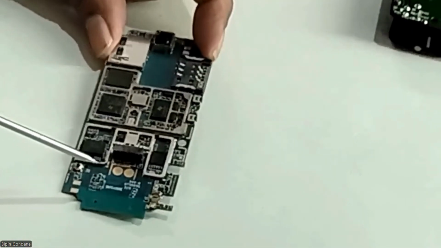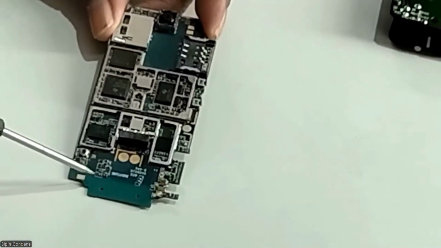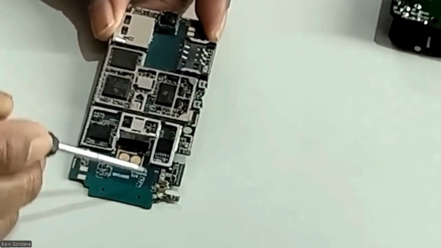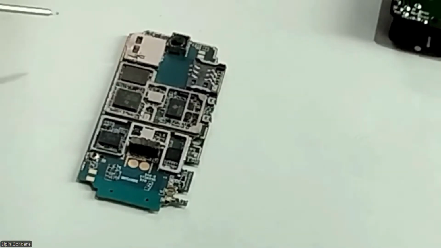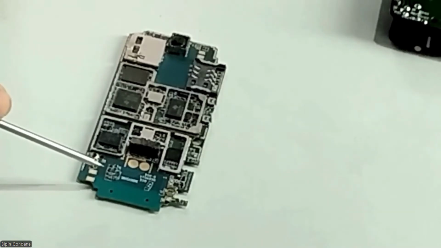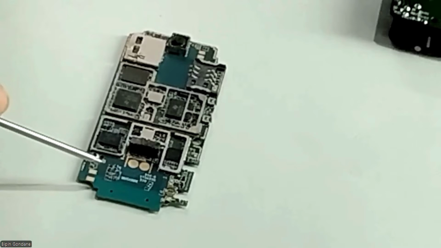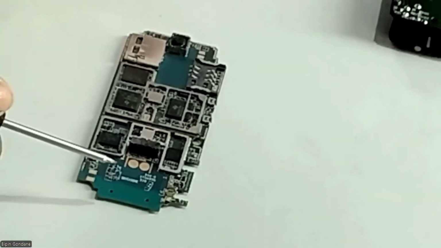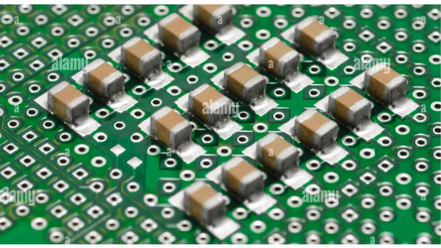Again, capacitors or condensers are also an important part of your mobile phone. Again, it looks very similar to your resistor. When you see this, how will you tell the difference? How will you identify which one is a resistor and which one is a capacitor? The capacitors will be brown or soil type color. So capacitor is brown in color, resistor is black in color. Okay.